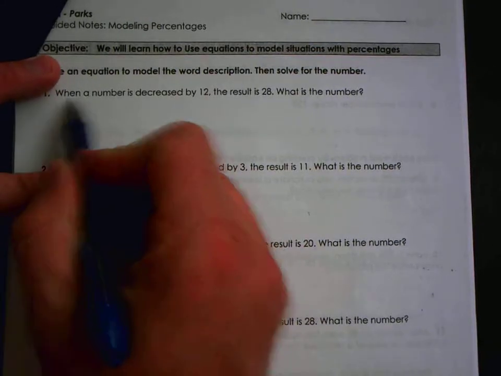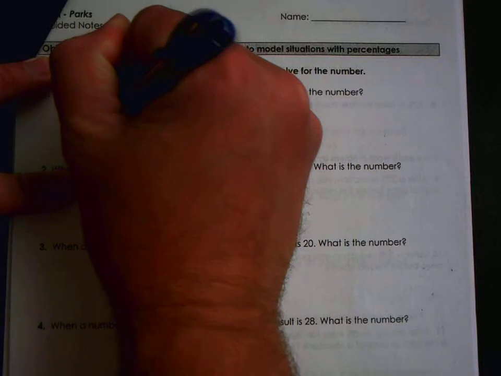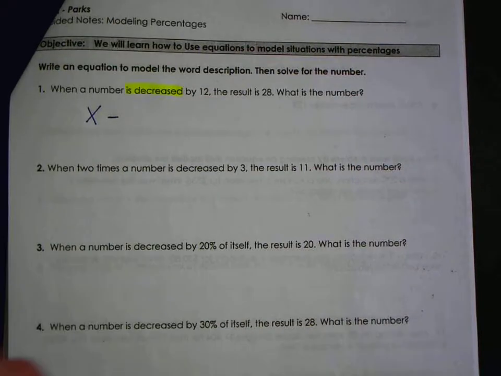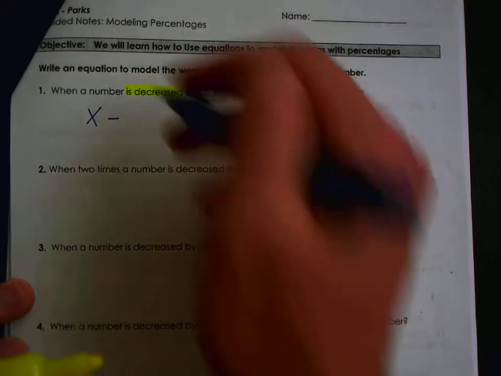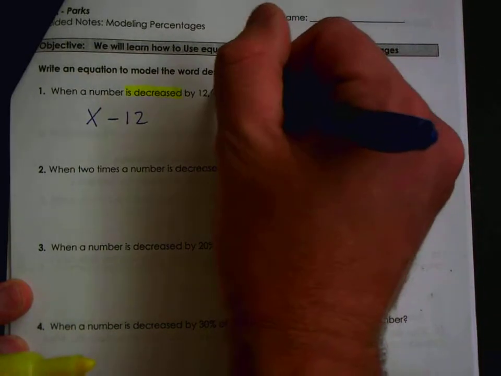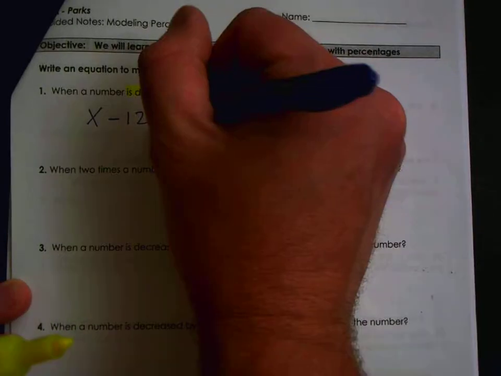So when a number, we'll call that x, is decreased, that means what? Subtraction by 12. The result is, means equals.